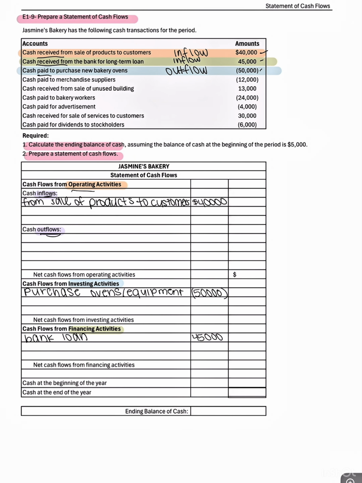Okay, next we have cash paid to merchandise suppliers. This is going to be an operating activity, and the word paid tells us that this is an outflow of cash, meaning we are using our money to pay the merchandise suppliers.